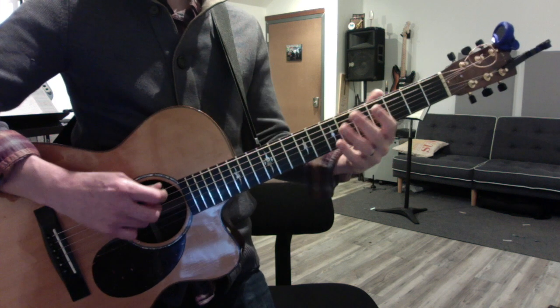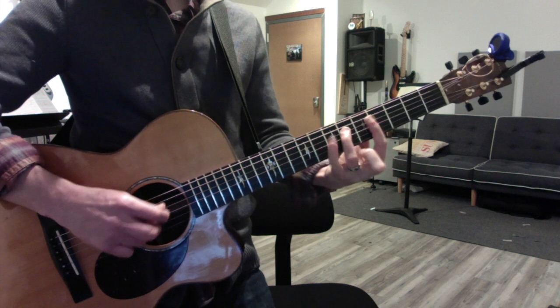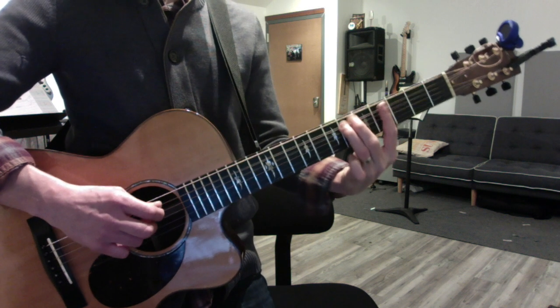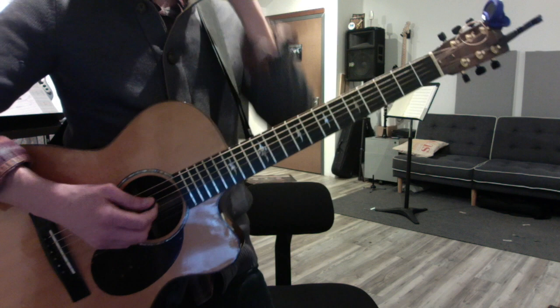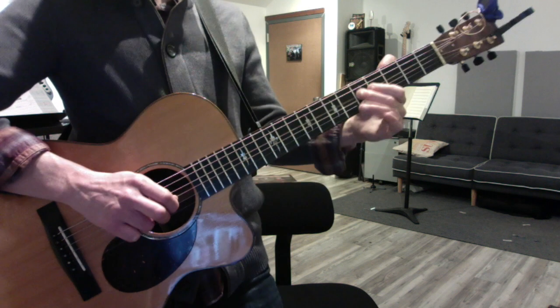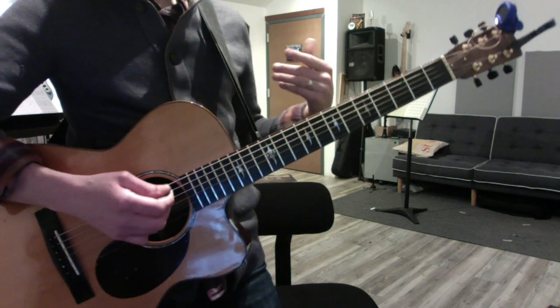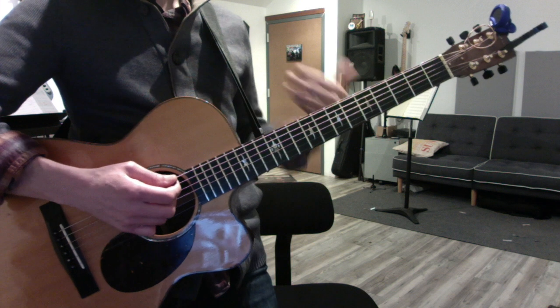Raise the 4th for Lydian. And then lower the 7th for Mixolydian. So pick one, major, Lydian, Mixolydian, play a whole row.